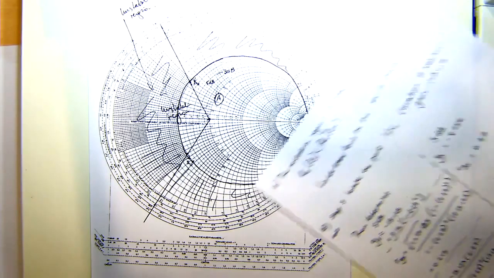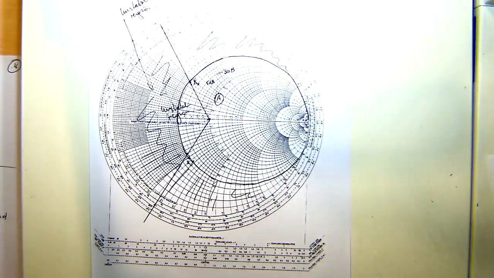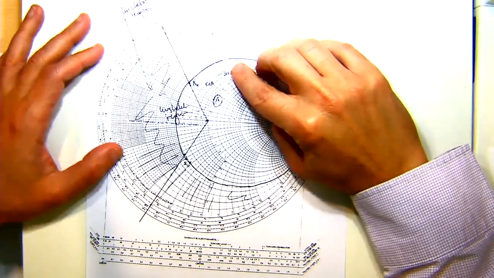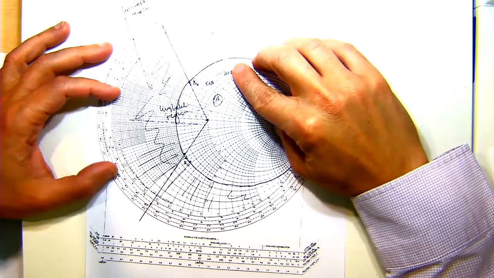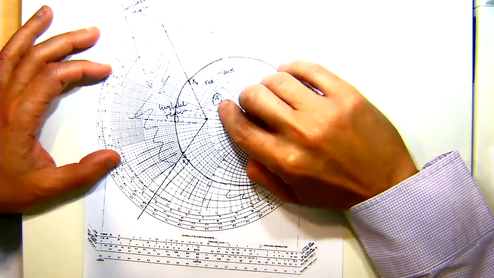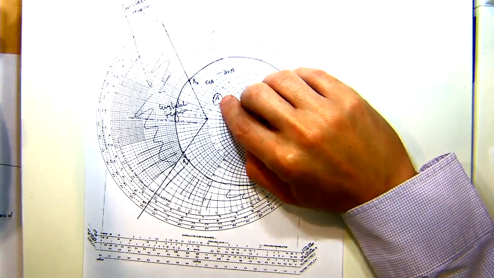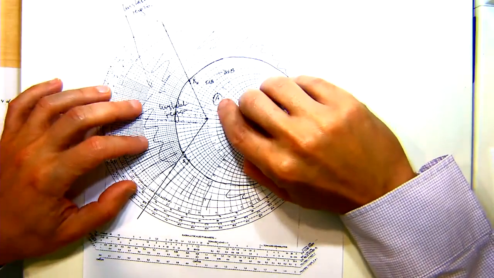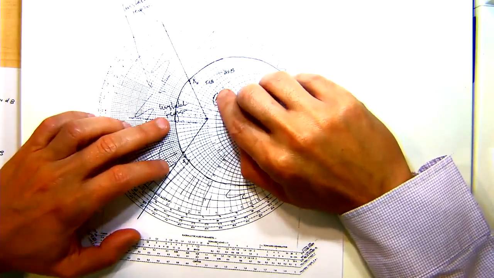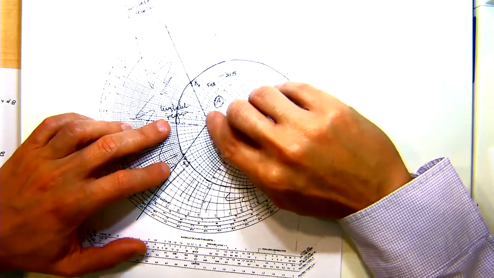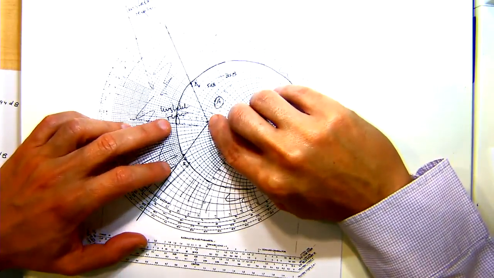So if you were looking at this particular system, and I said to you, you want to look at where it's most stable on the 3 dB gain circle, the way that you would identify that is you ask which point gives me the greatest real part.